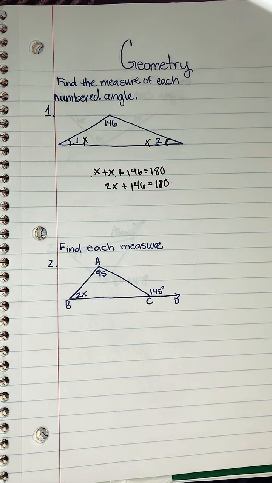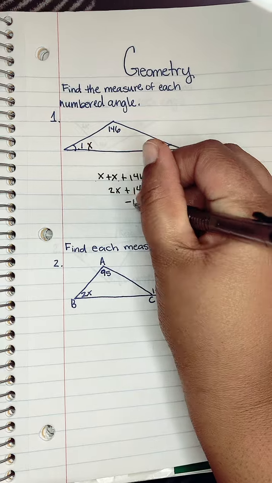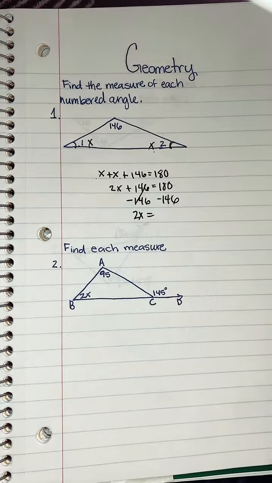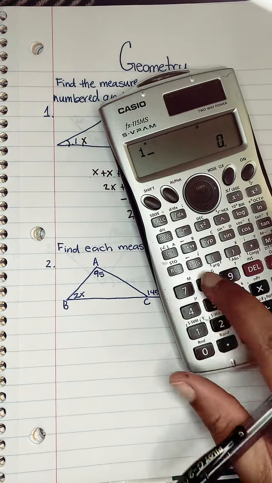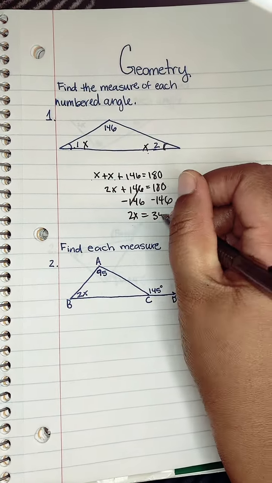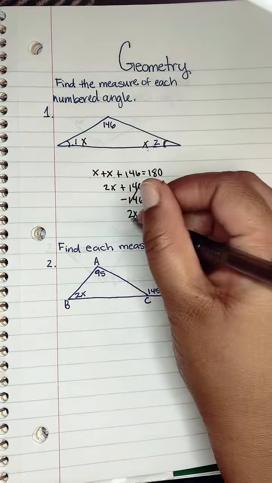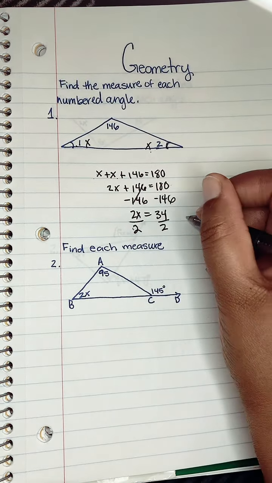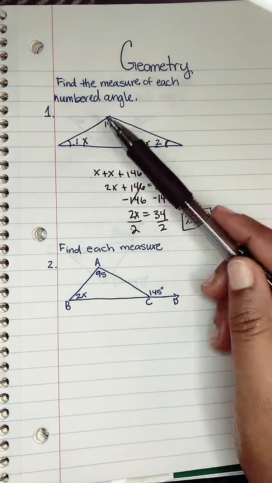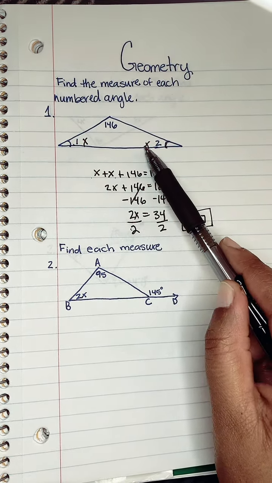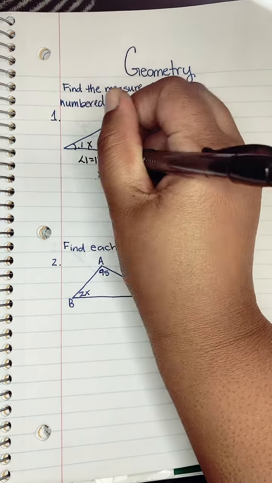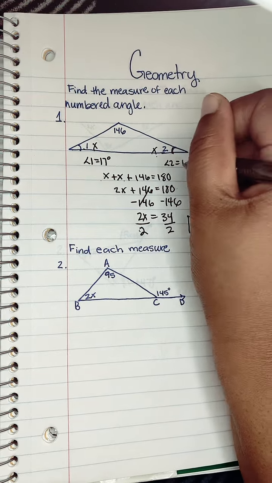Good. Subtract 146. Beautiful. We're doing the opposite of plus. So we're going to minus 146 from both sides. And then we have 2x equals, all right, 180 minus 146 gives us 34. Good. And then Liloff said divide by 2 and x equals 17. Yes. So again, remember, we made this x and this x. So it says find the measure of each numbered angle. So we can say angle 1 is 17 degrees and angle 2 has to be 17 degrees.